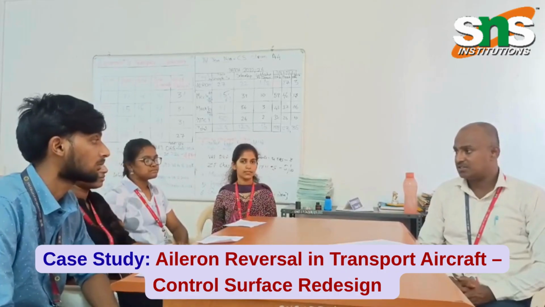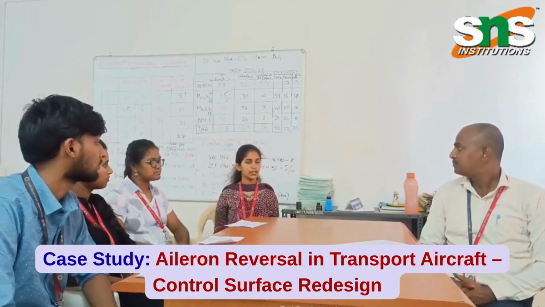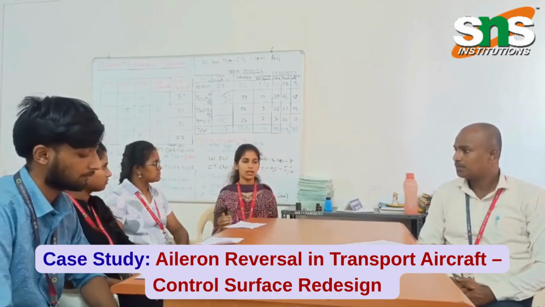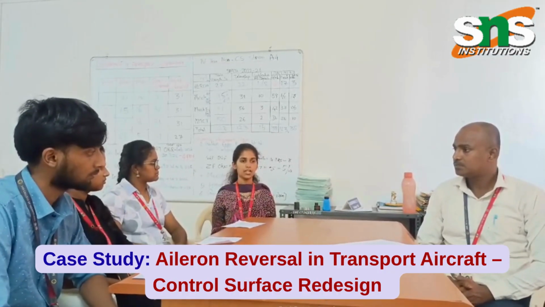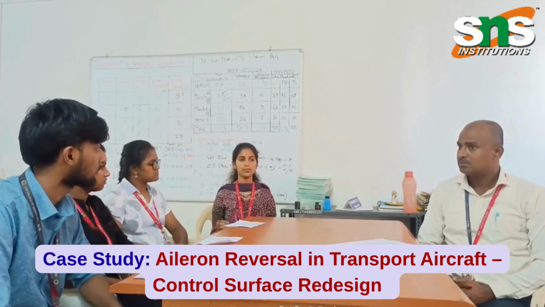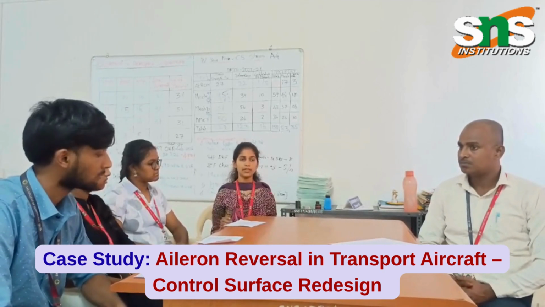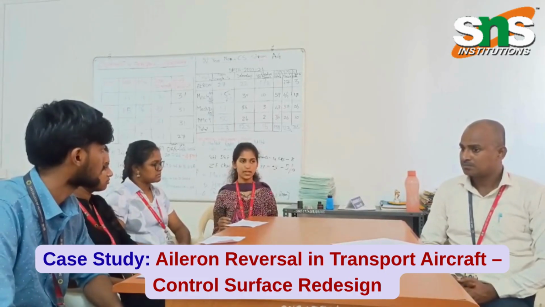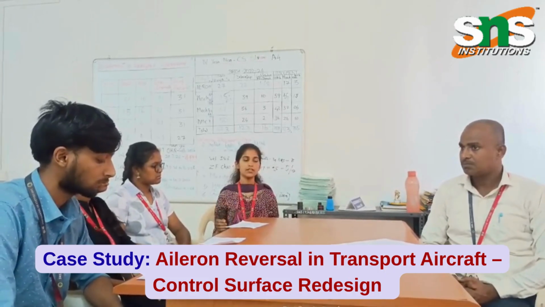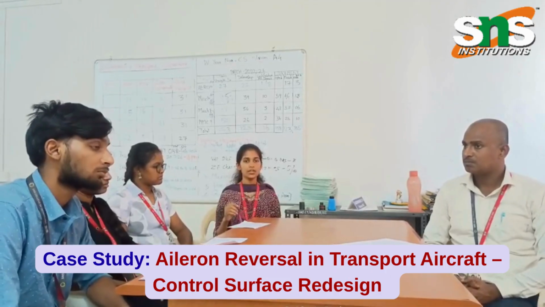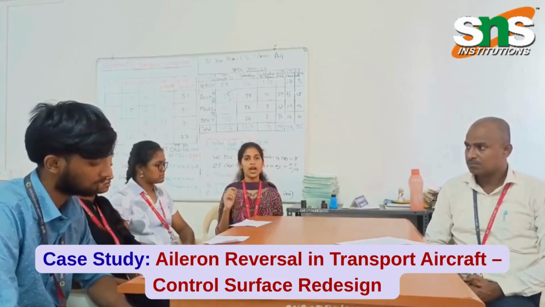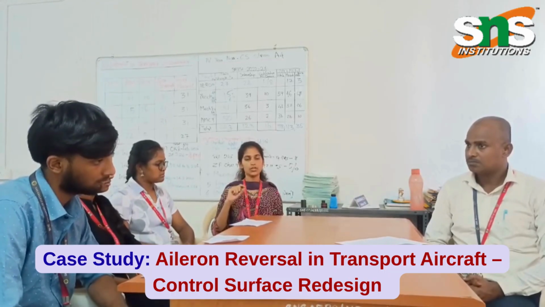Let's start our discussion. Coming to the problem statement, we have a transport aircraft, where aileron plays an important role. When the aircraft moves at high speed, it can create a reversal in aileron. In normal conditions, the aileron on the right side moves up and on the left side moves down, and the aircraft rolls right.